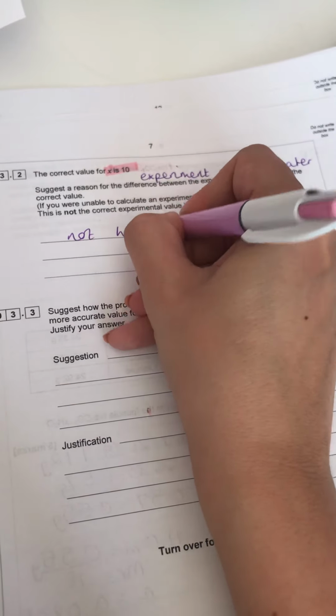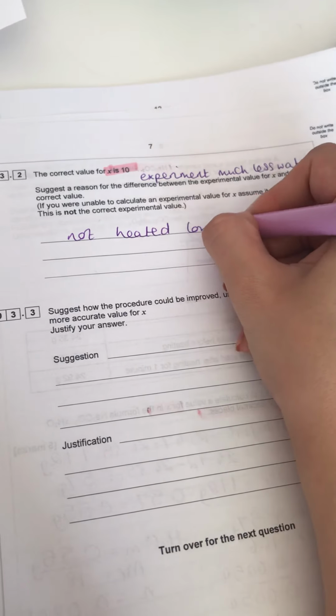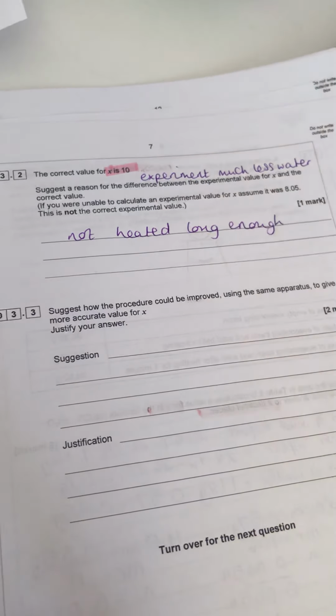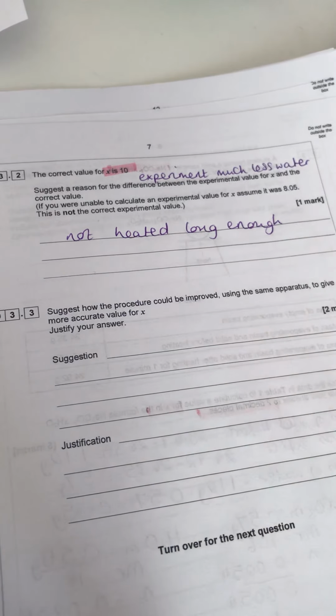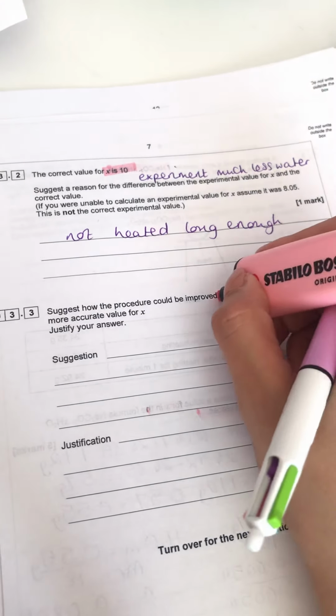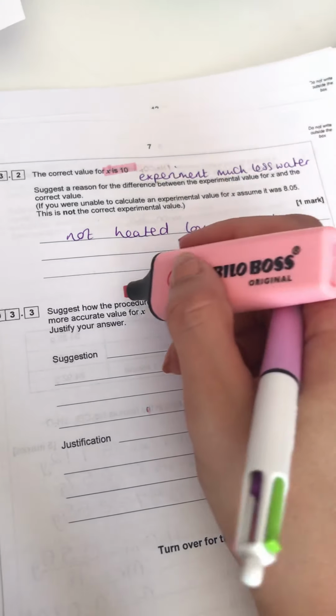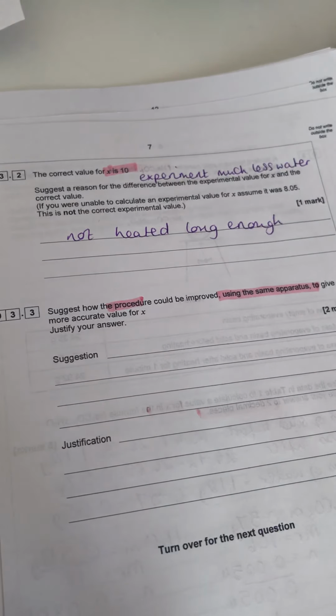Now the next question gets us to think about, what could we do better? Well, we want to be certain that all the water is lost. We could just say, we'll carry on heating it for a really long time, but how can we be certain that this procedure will definitely show that all the water has been lost?